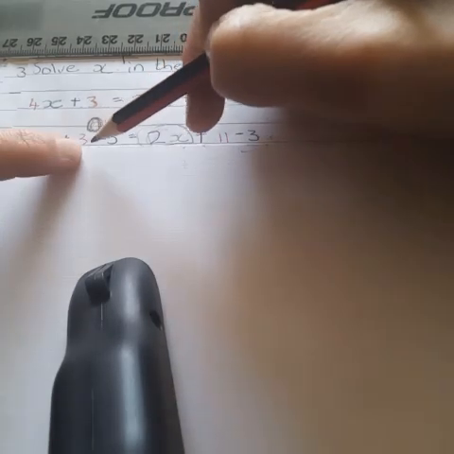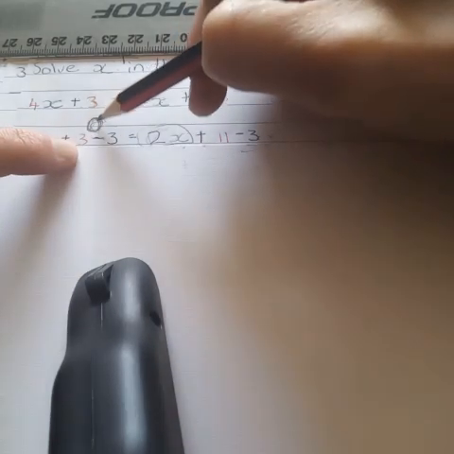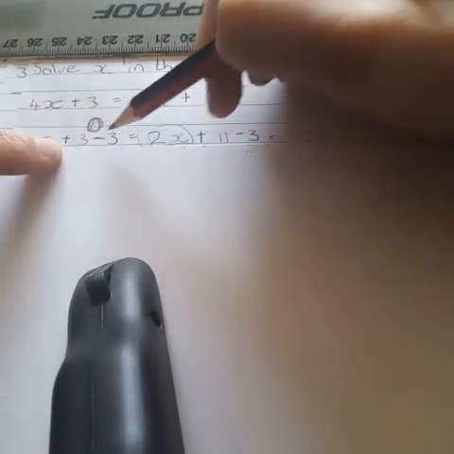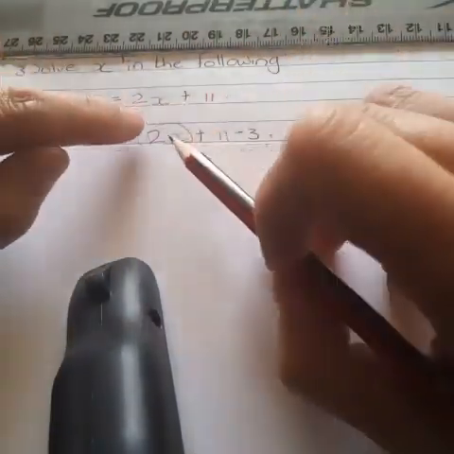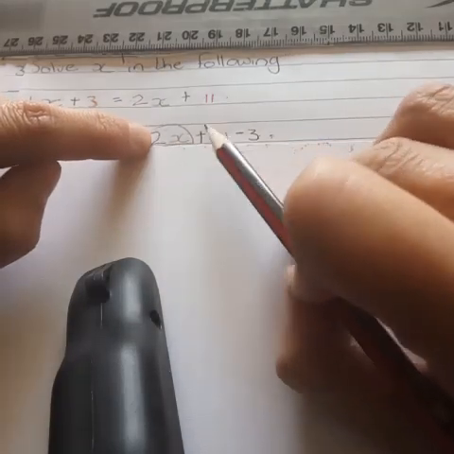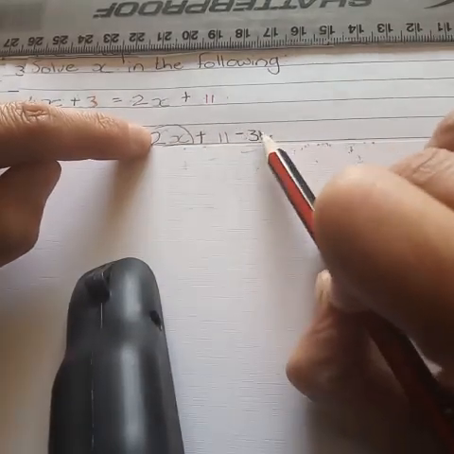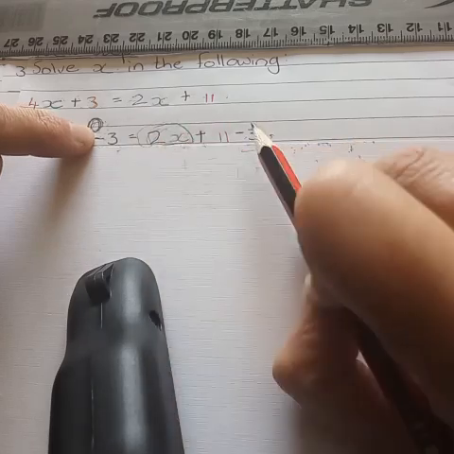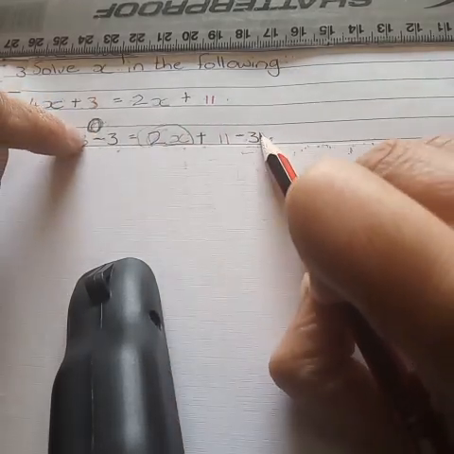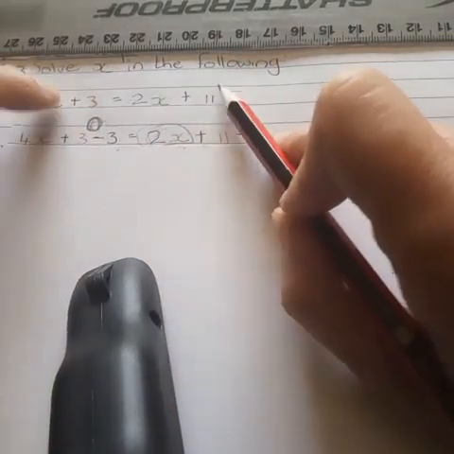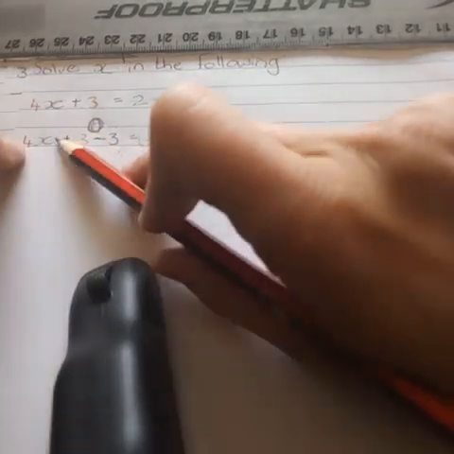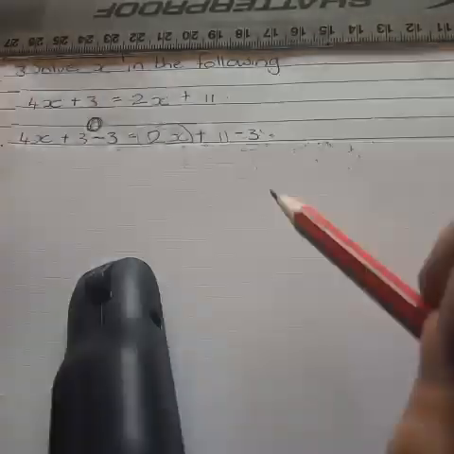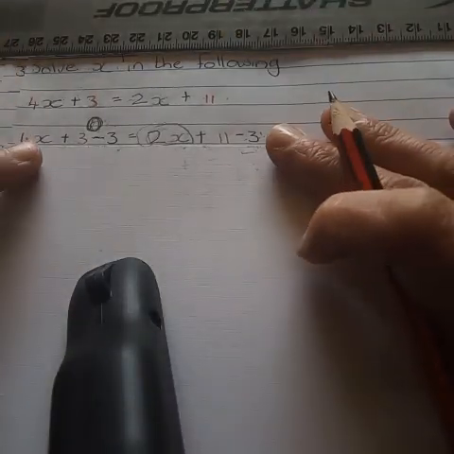4x plus 3 minus 3 to get us a 0. But what you do on the one side, you obviously do on the other side, which has been explained already. 2x plus 11 minus 3. Minus 3, minus 3, that we added ourselves to our original sum, to eliminate this 3 to get x on its own.